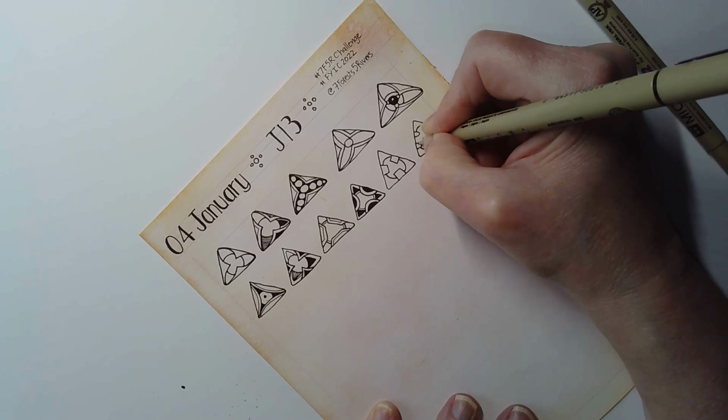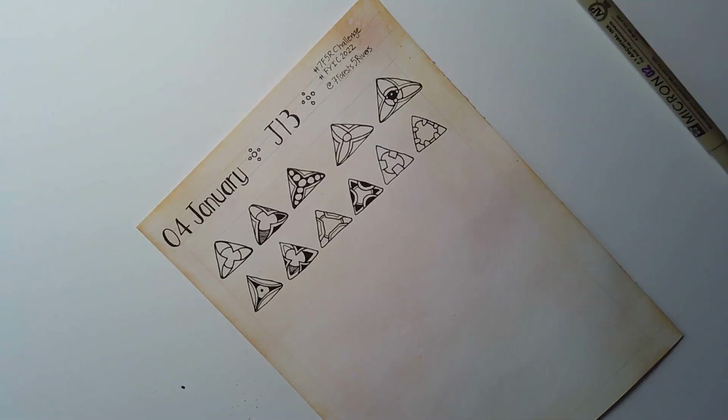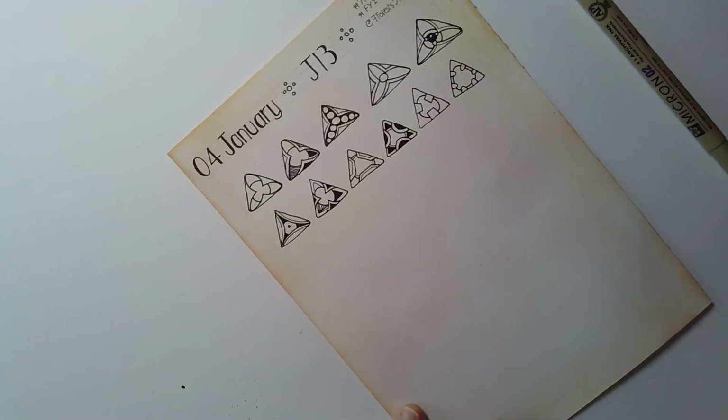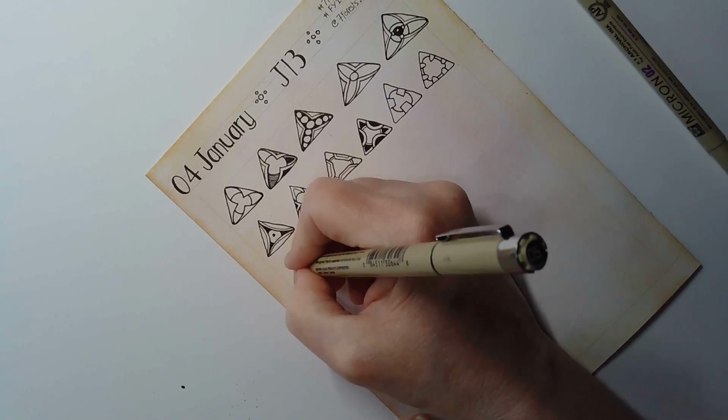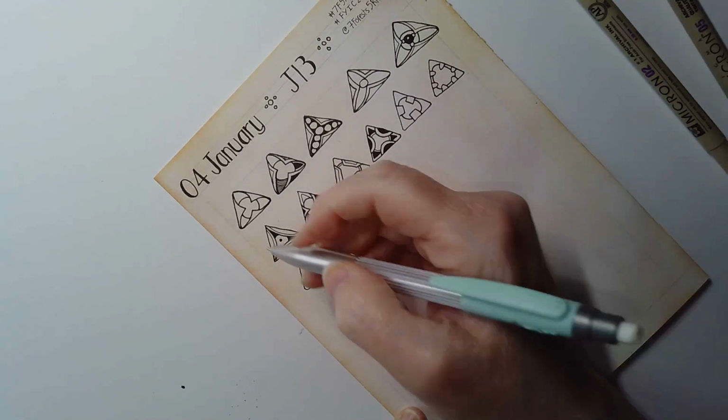I think with this I'd be tempted to draw the orb in pencil first, so I can get these holders in the right place. Let me have a go on one.